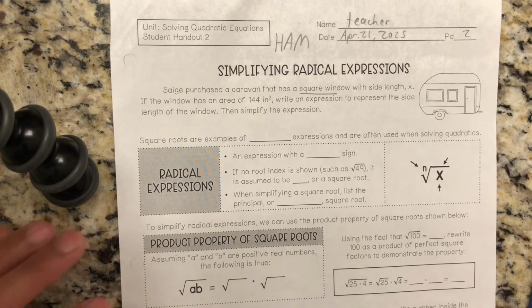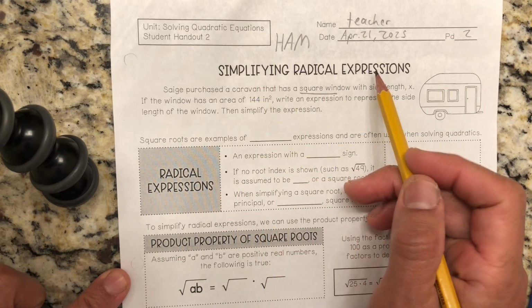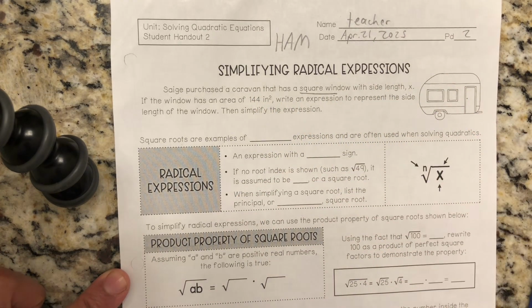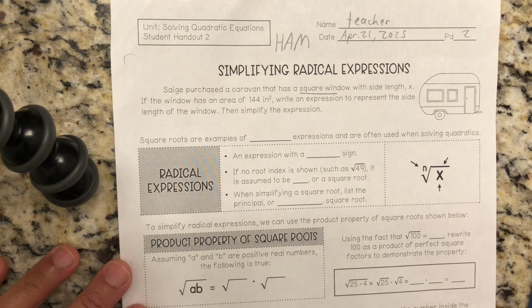Time class. We're going to go over more simplifying radical expressions. So remember, radical expressions are when we use the sign that looks like a square root sign, but we really refer to it as being radical.